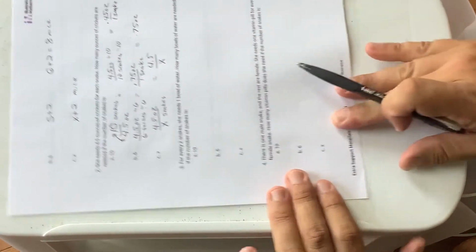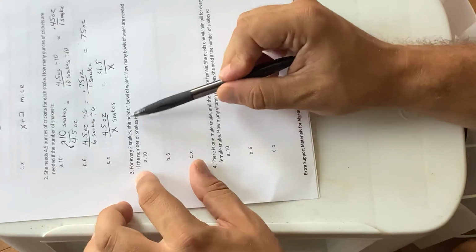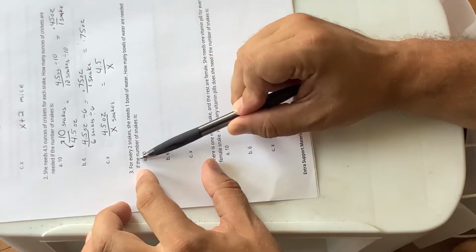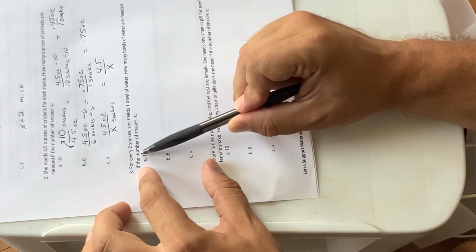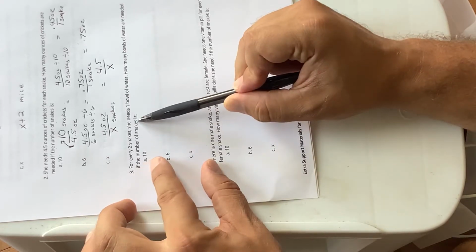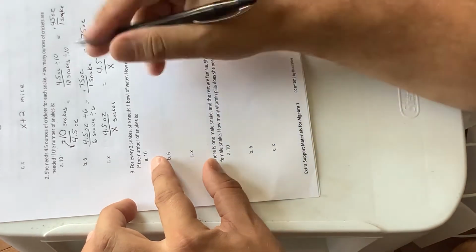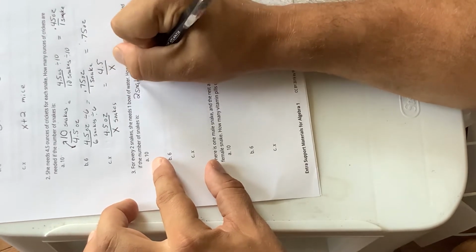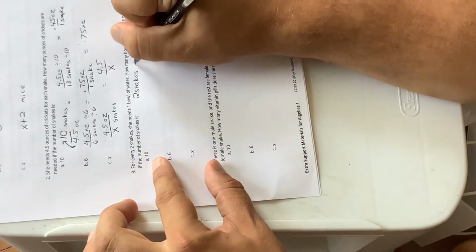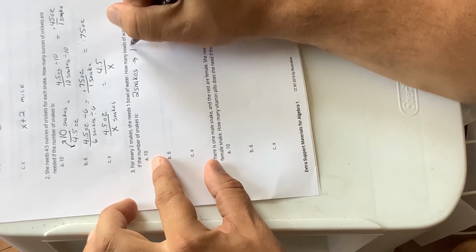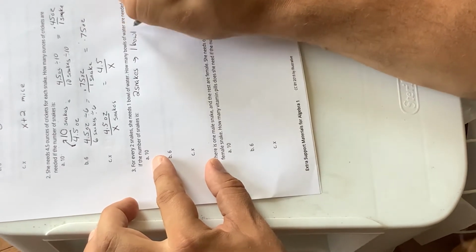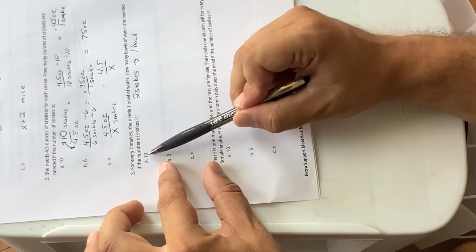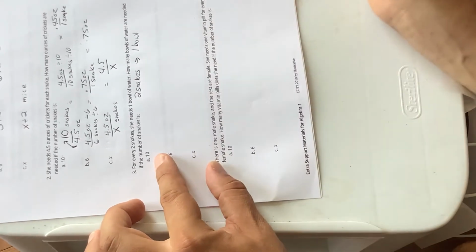So question 3 now. For every 2 snakes, she needs 1 bowl of water. How many bowls of water are needed if the number of snakes is? So right here we have 2 snakes to 1 bowl of water. So how many bowls of water are needed if there are 10 snakes?